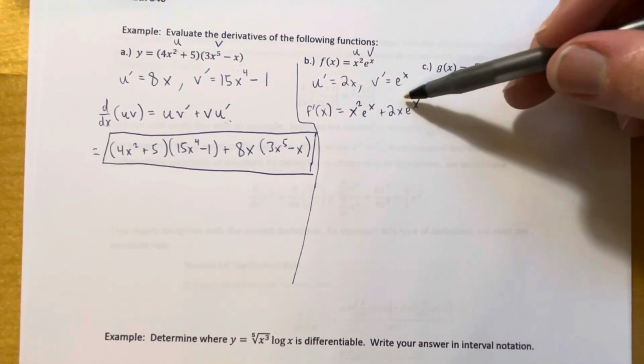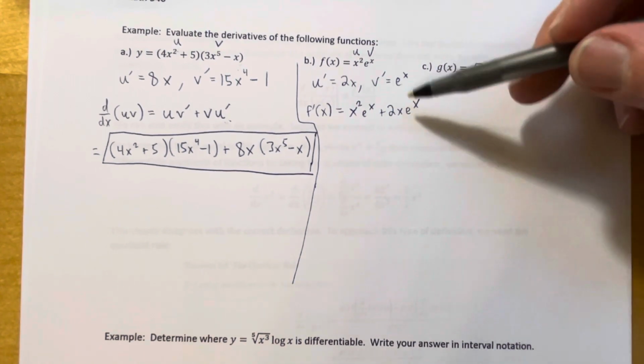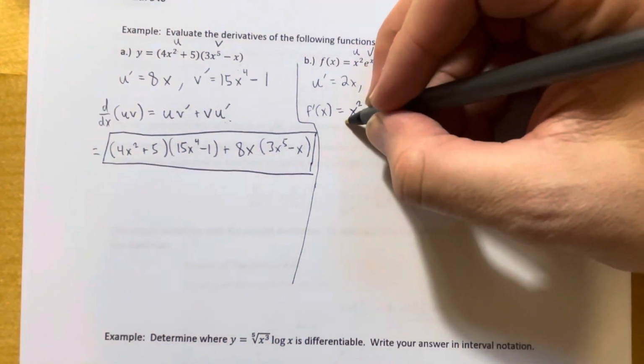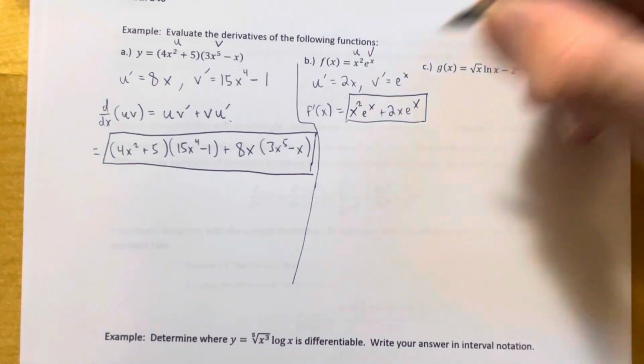It would not be wrong to say 2x over here. It's just not how we're used to seeing it. All right, that was a pretty quick one. That's all we had to do.